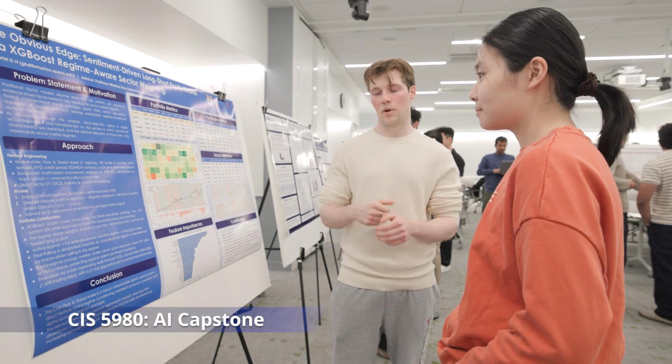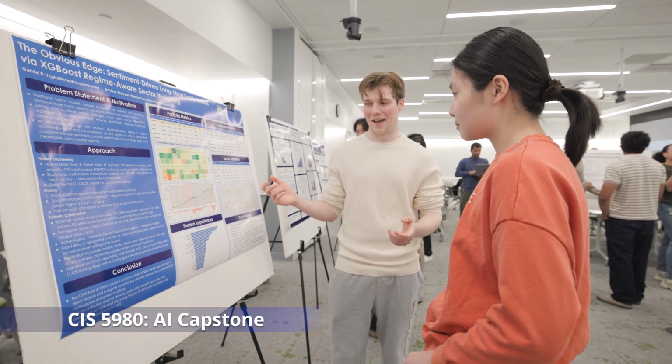Faculty and TAs guide you along the way, and the course culminates in a live showcase of your work. Graduate with more than a degree, graduate with proof of what you can build.